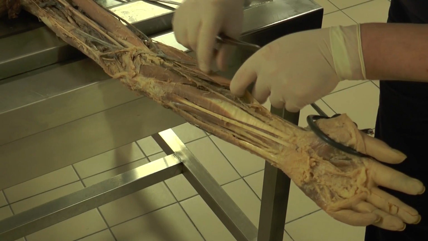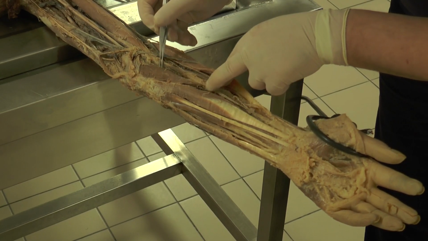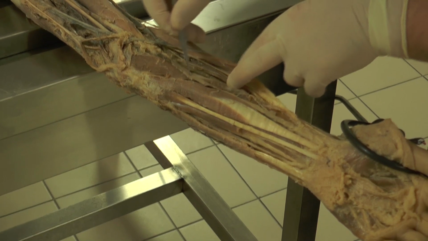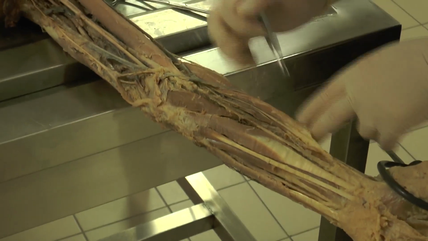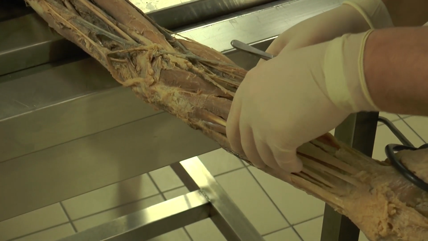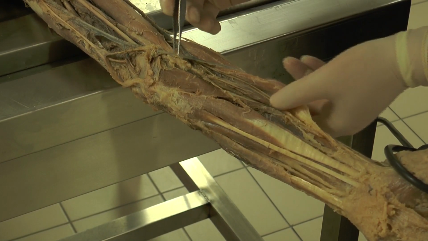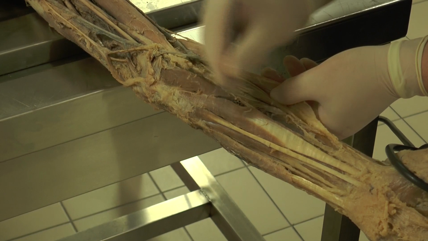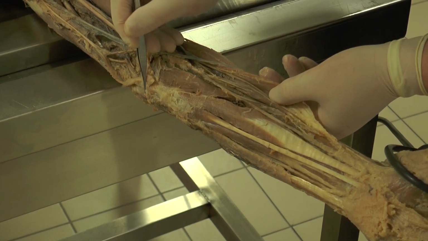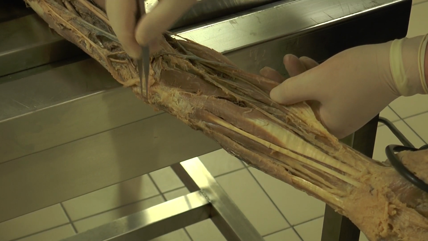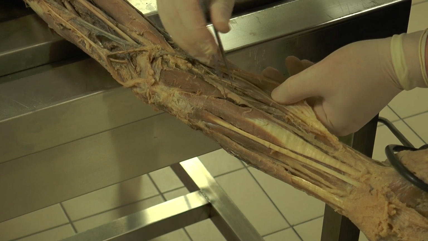So this is the pronator teres. All right. So pronator teres basically has the ulnar head and the humeral head. As you can see, most of these flexor muscles are originated from the medial epicondyle. So this is pronator teres. This is the medial epicondyle.